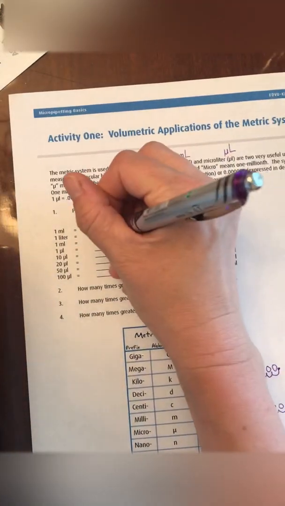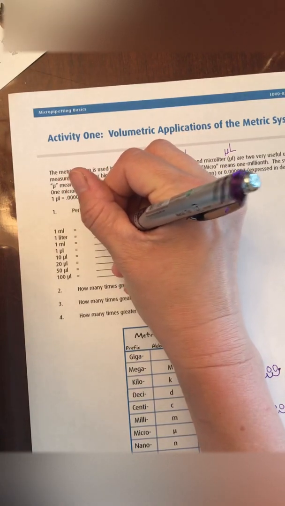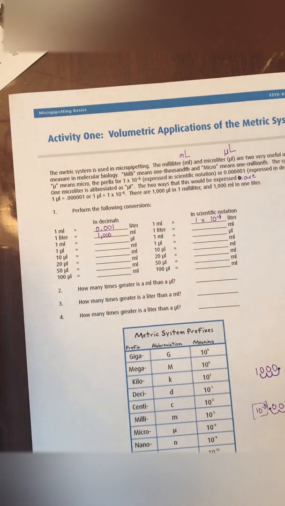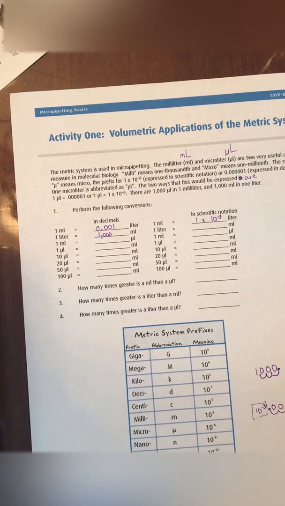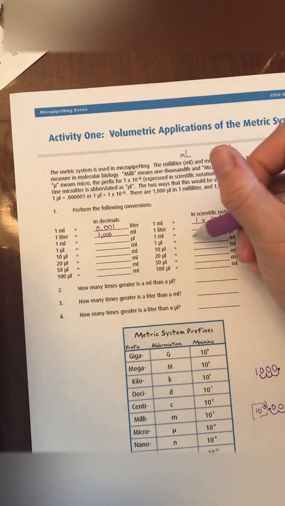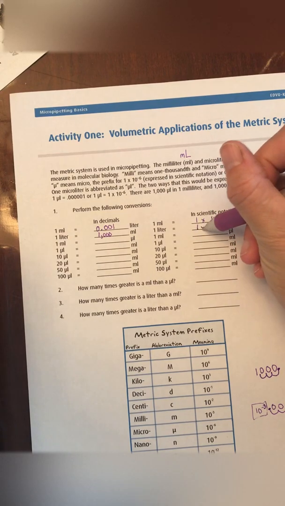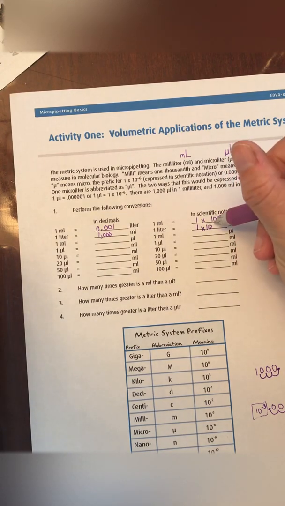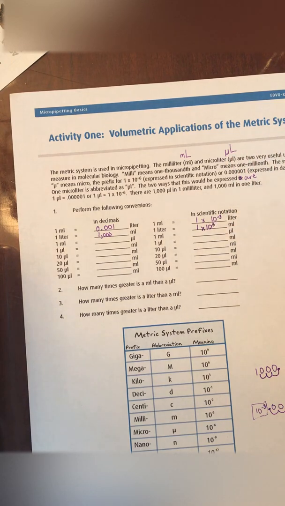In decimals, that would be 1,000 milliliters. So 1 liter is 1,000 milliliters. And in scientific notation, again, we go backwards from the chart: 1 liter equals 1 times 10 to the positive 3rd milliliters.